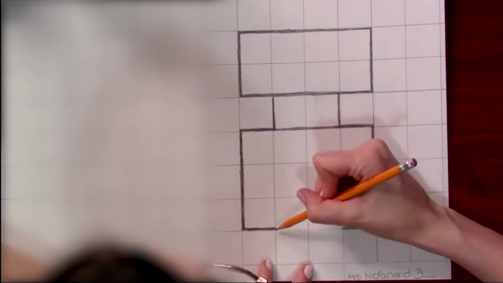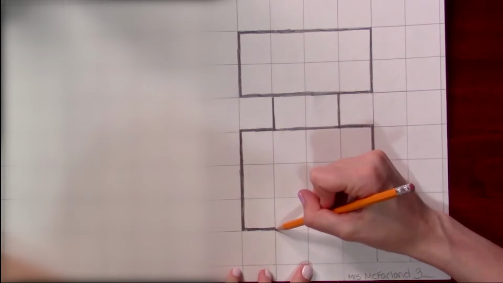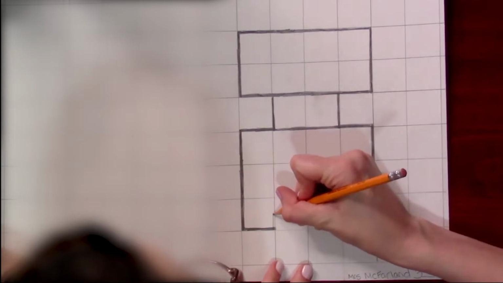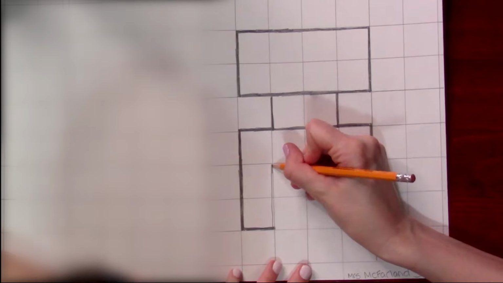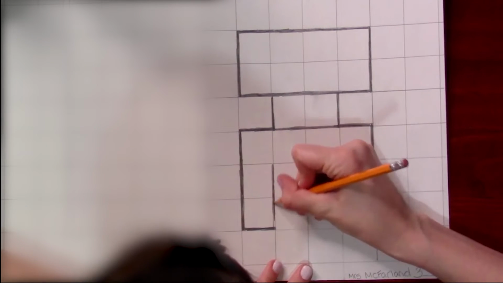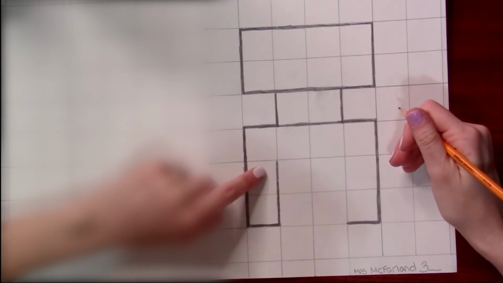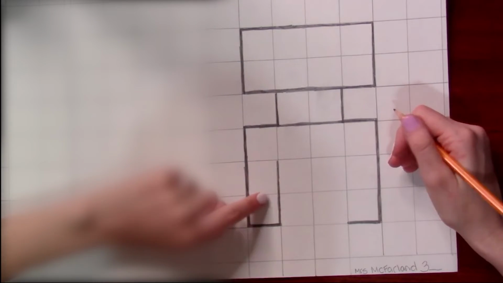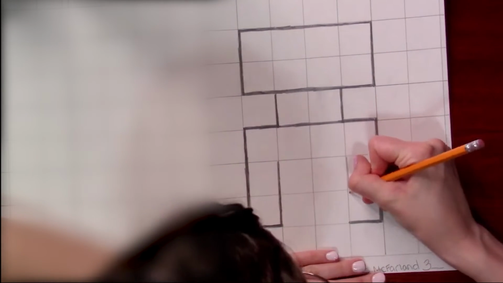And now we're going to go up 2. So from the bottom of the hand, we're going to go up 2. 1, 2. And so this is his arm over here. Okay? And so let's do the same thing on this side.